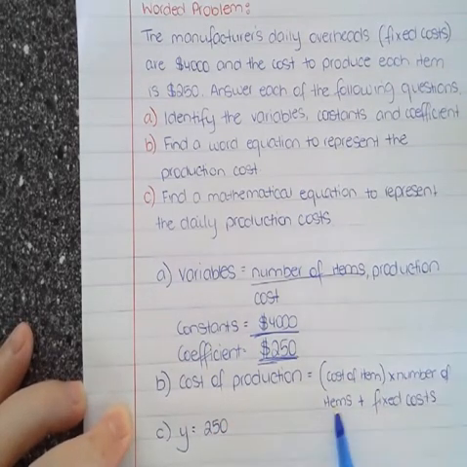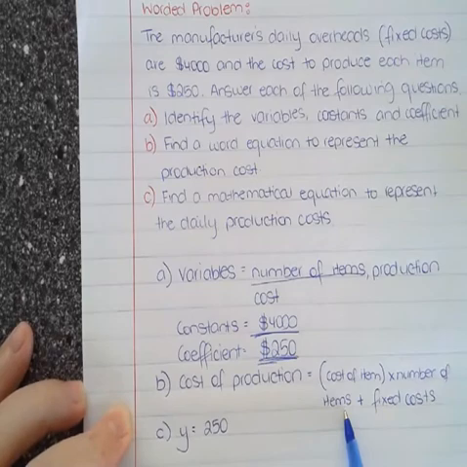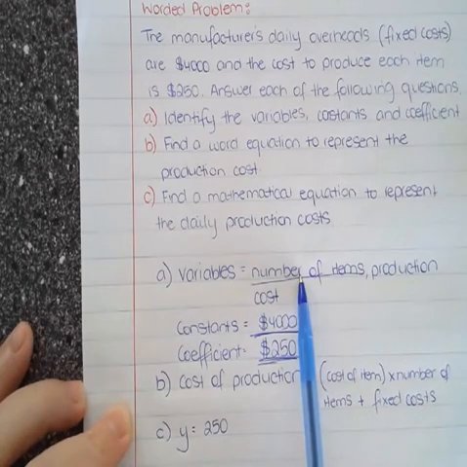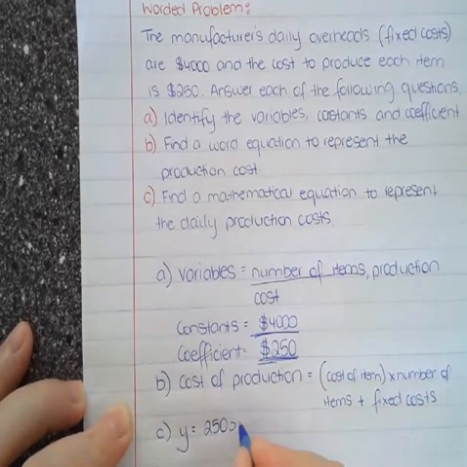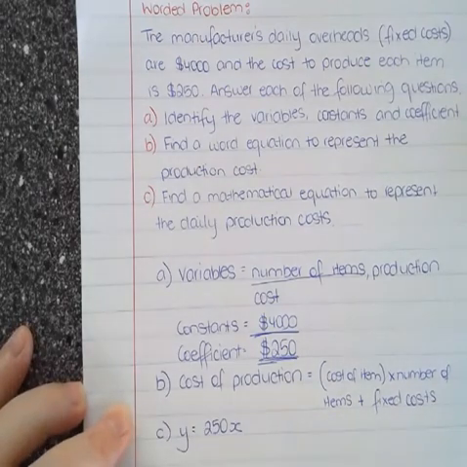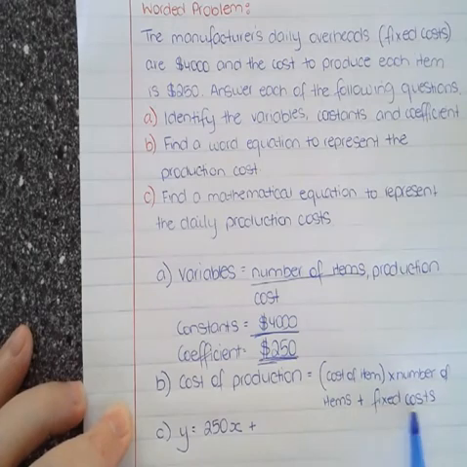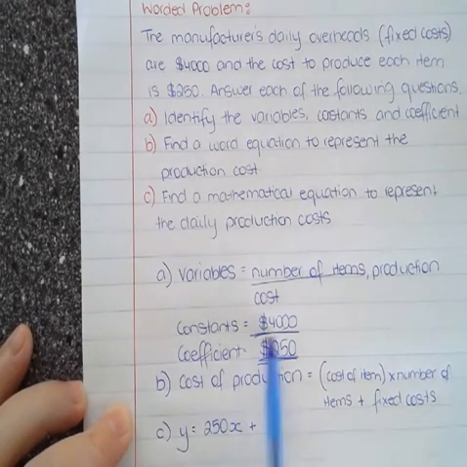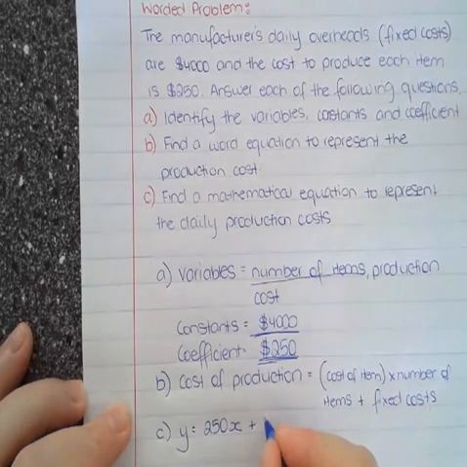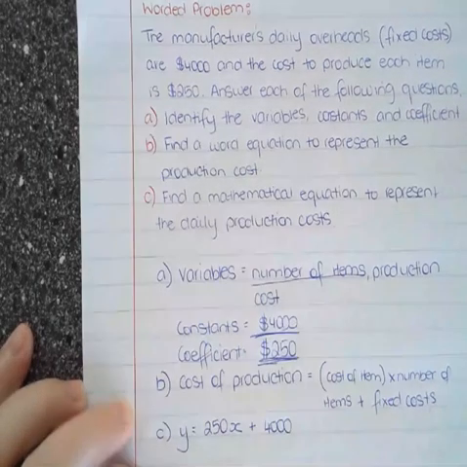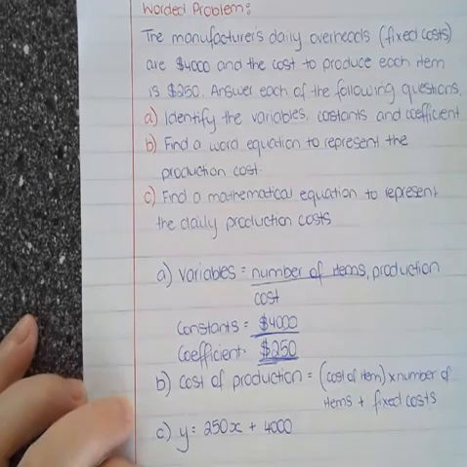The number of items is what we don't know because it's our variable. So we put our X because we're not too sure of what that is. And then we need to add the last thing, which were our fixed costs, and they don't change at all, they stay the same, they're constant. So we're adding 4,000. And that is how you do a worded problem.